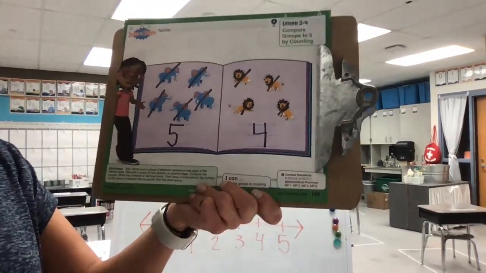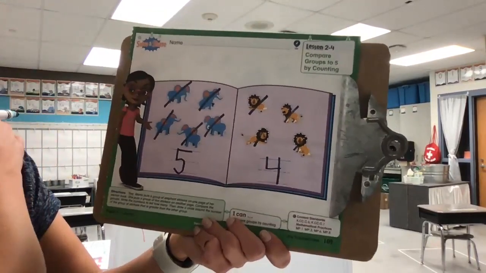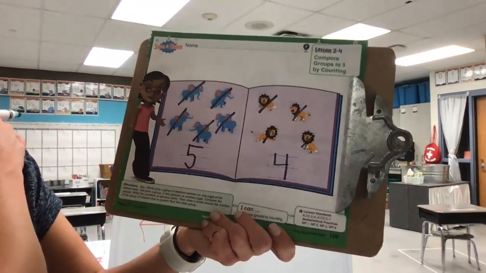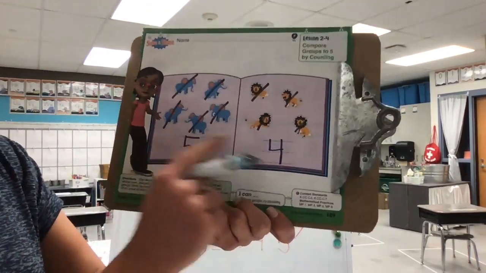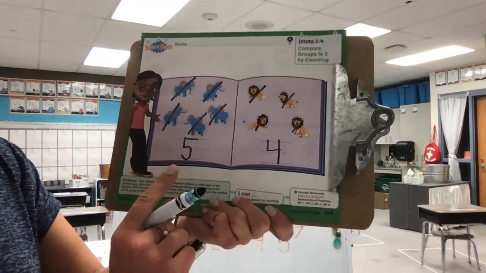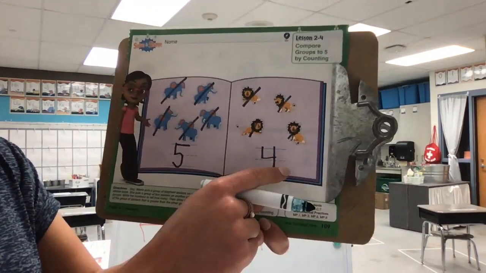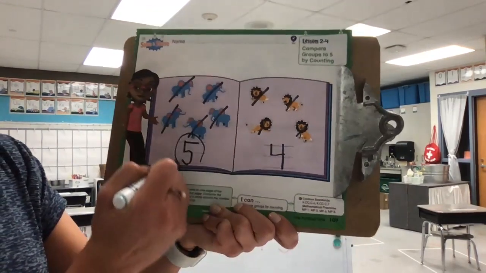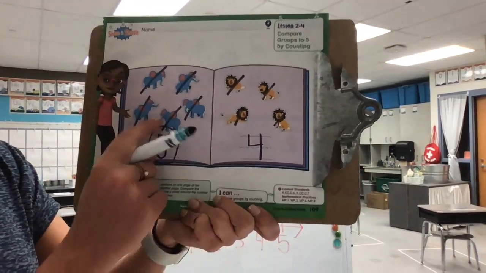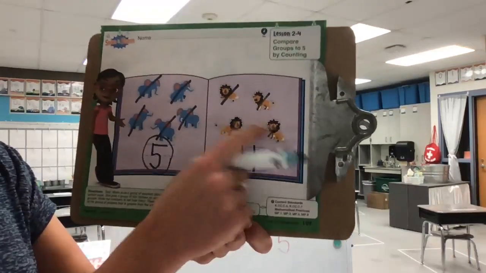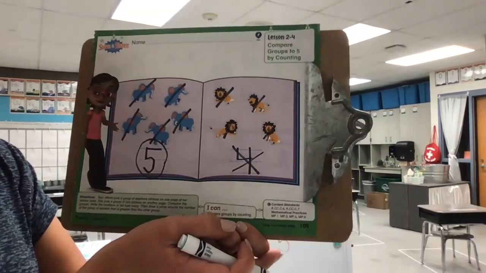Now we want to know which group is greater and which group is less, or are the groups the same amount? Well, let's see. Is 5 equal to 4, or the same? No. What about, is 5 greater or more than 4? Yes. So we're going to circle 5 to show that we know 5 is greater than 4. There are more elephants than there are lions. We're also going to mark an X on our 4 to show that there are less.